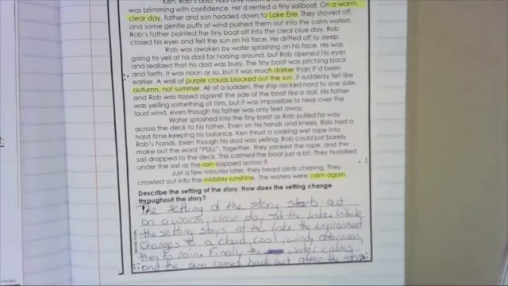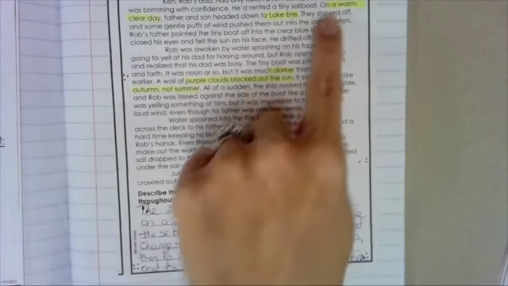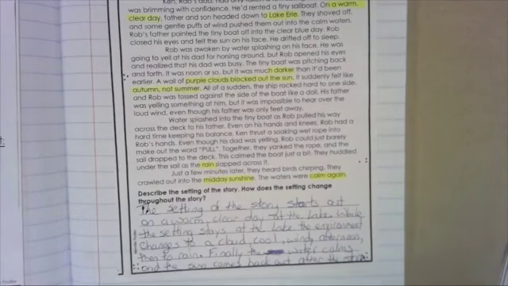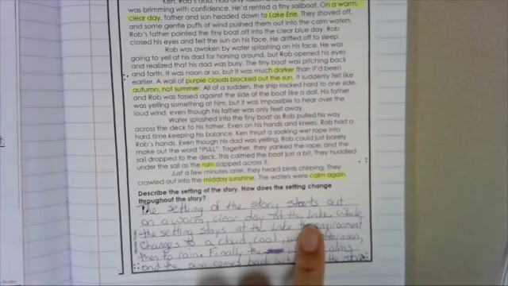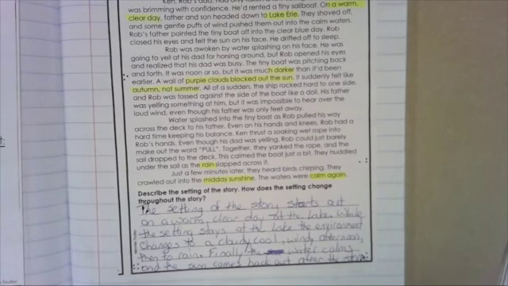So hopefully you've done this on your own now, and we're going to go over the correct answer. I highlighted as I read key things that told me about the setting. The setting of the story starts out on a warm, clear day at the lake. While the setting stays at the lake, the environment changes to a cloudy, cool, windy afternoon, then to rain. Finally, the water calms and the sun comes back out after the storm. So that's how the setting changed.